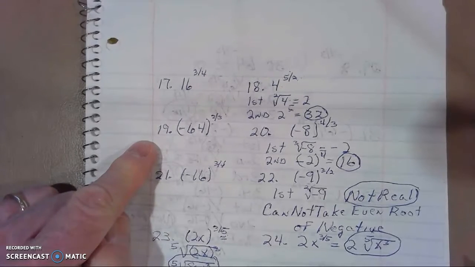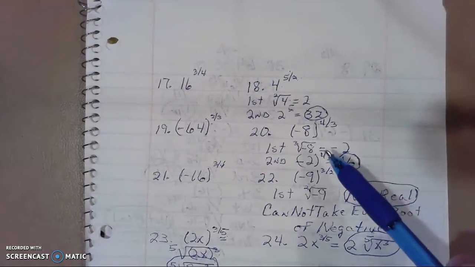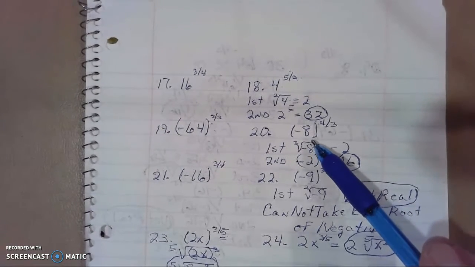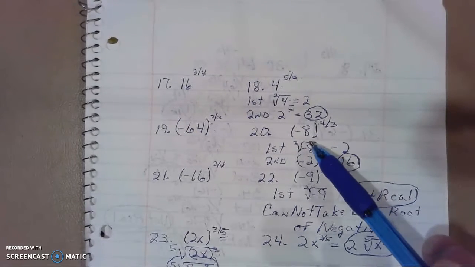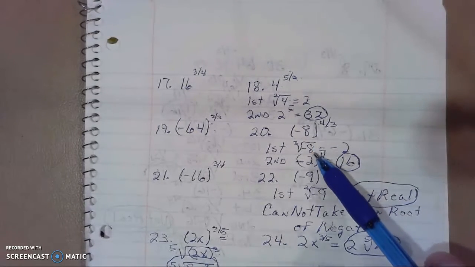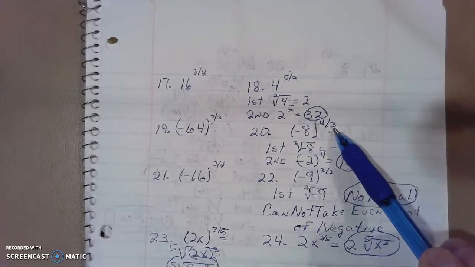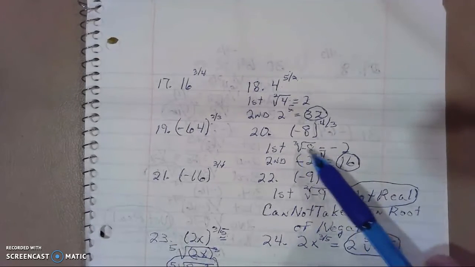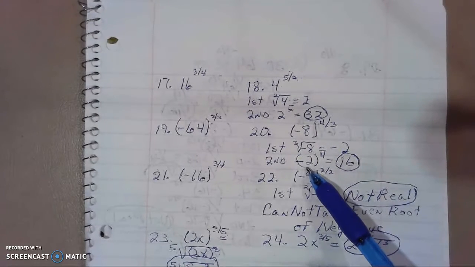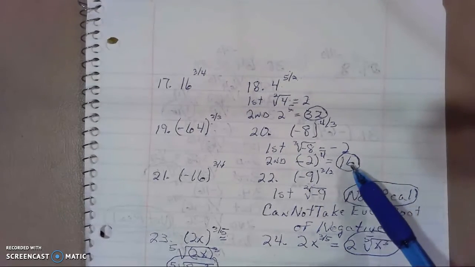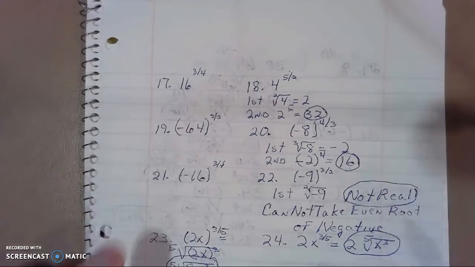19, negative 64 to the 2/3. 20, negative 8 in parentheses, just like 19 was, to the 4/3. So since negative 8 is in parentheses, it goes inside the radical, so cube root of negative 8, because we start with the denominator. Cube root of negative 8 is negative 2. Then we take that negative 2 times itself 4 times, 16.